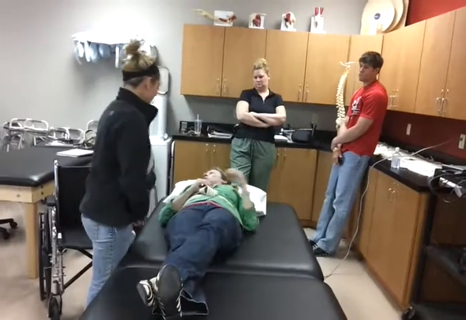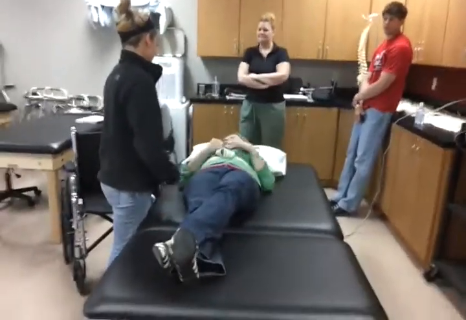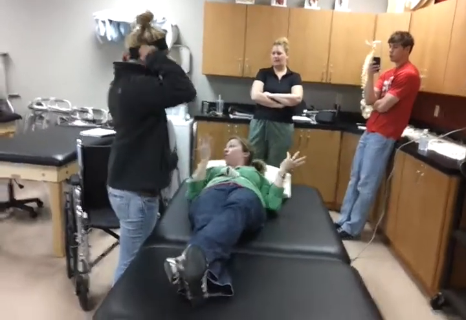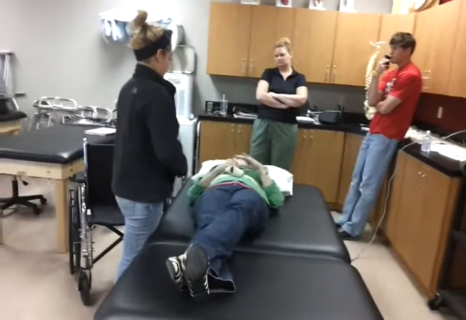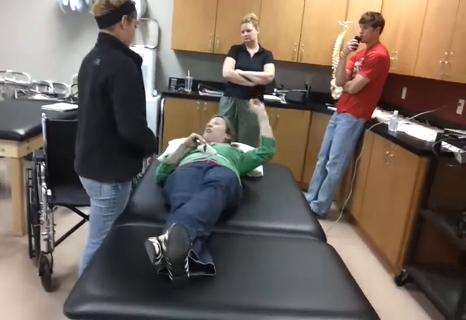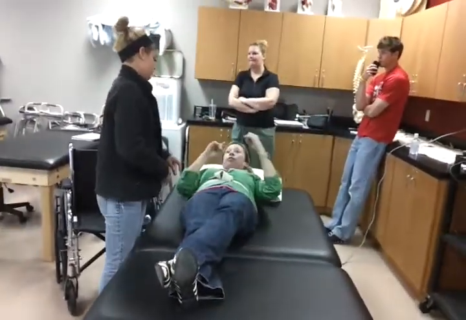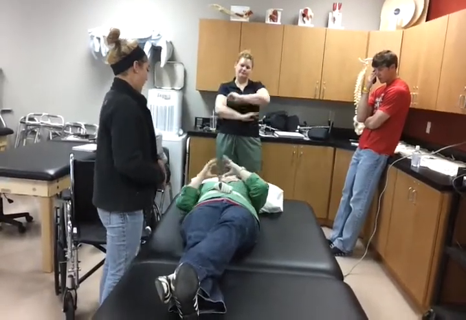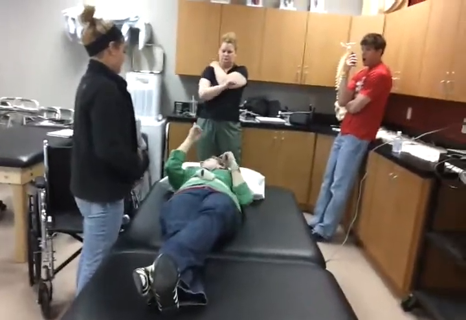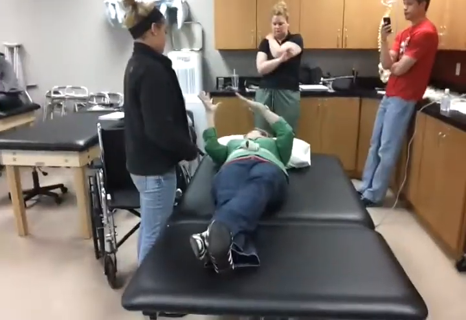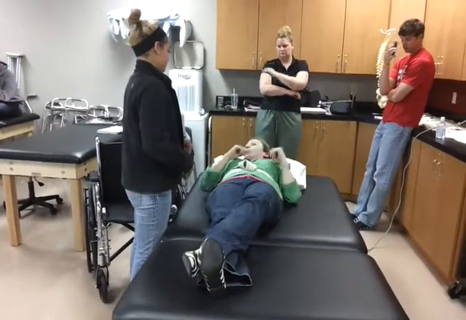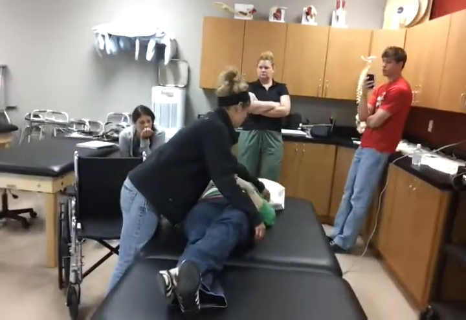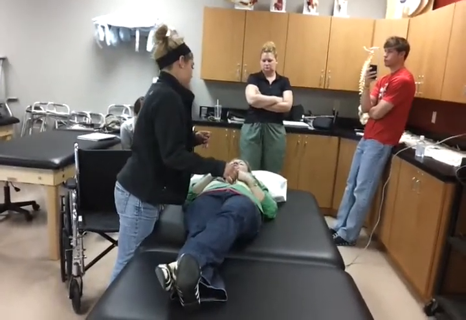For this one, they're really weak everywhere. It doesn't really matter which side you roll them to, and it doesn't matter which side you transfer to. There might be some scenarios where it doesn't matter which side. But if you have something with really one-sided weakness, like a total knee replacement where they're really weak on one side, then you need to transfer to the strong side. Anytime one side is really weak, you transfer towards the good side, as well as rolling to the good side. It's only with a stroke that you need to not roll over the weak side.